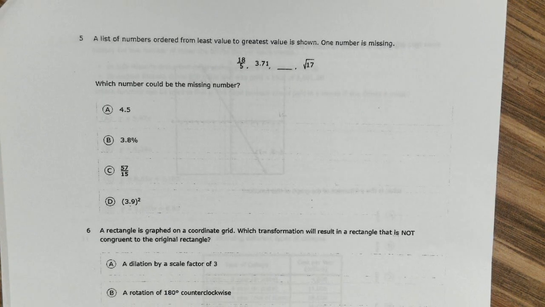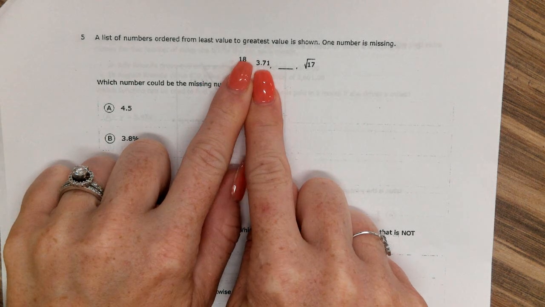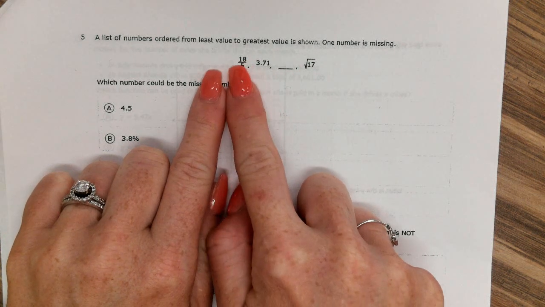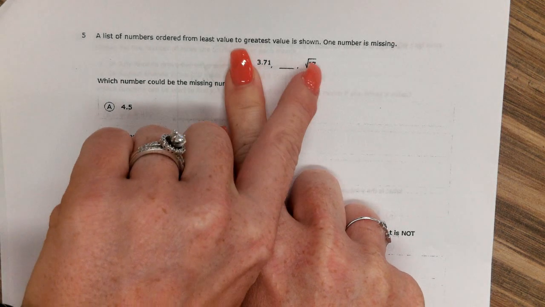Okay, number 4. A list of numbers ordered from least to greatest is shown below. One number is missing. Which number could be the missing number? So this is the least, then this one, then this one. Do we even really need this number? Because it's between this one and this one.